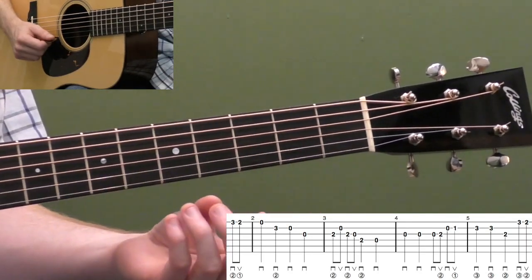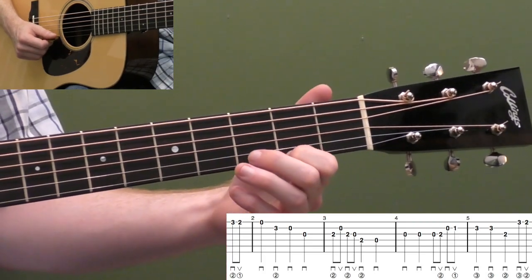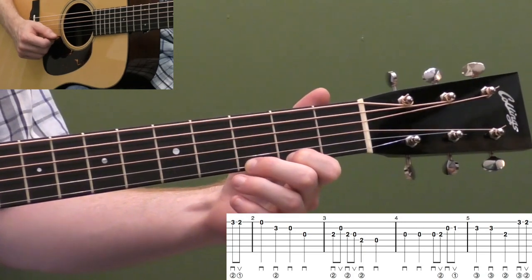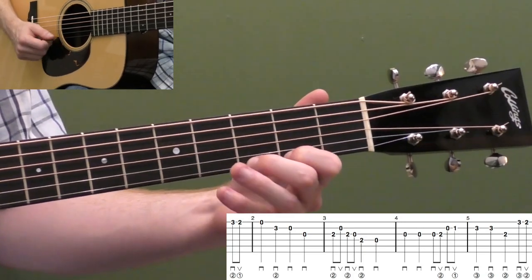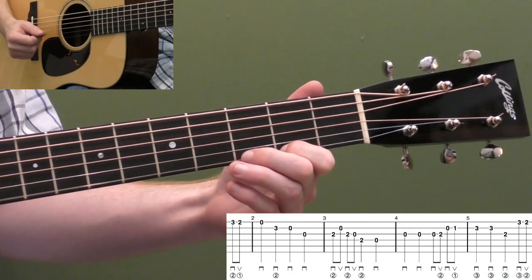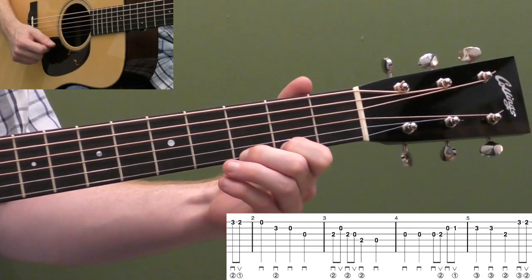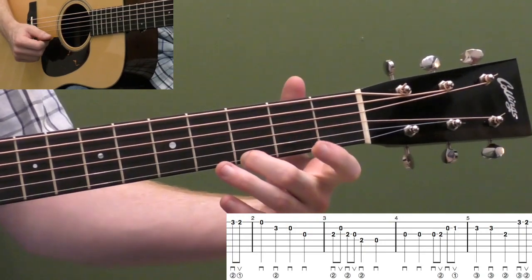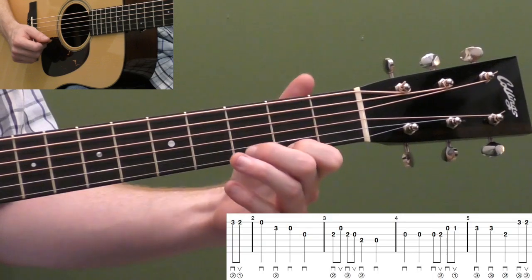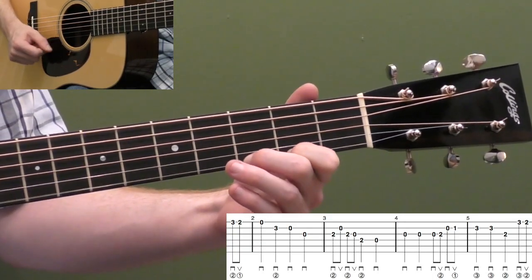I've got my 2nd finger on the 3rd fret, my 1st finger of my left hand on the 2nd fret, both on the high E string. And again, I'm going to do down up on 4 and. So 1, 2, 3. One thing you could practice there is having your 1st finger already down, rather than having to put that one down after. If you keep it down ahead of time, you're already there ready to go.